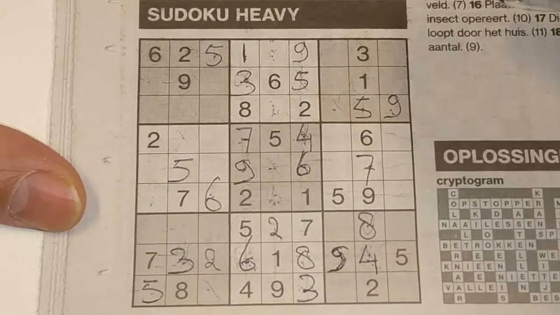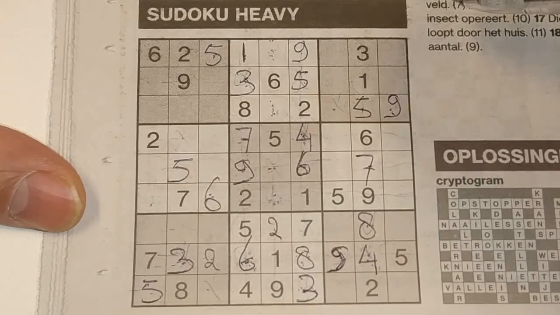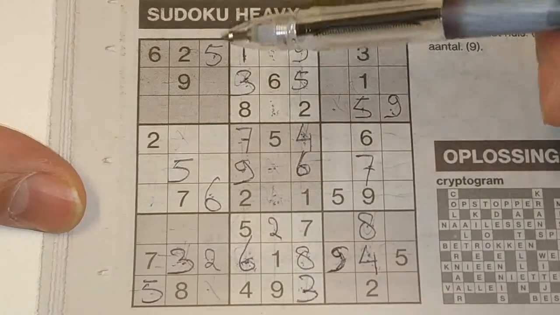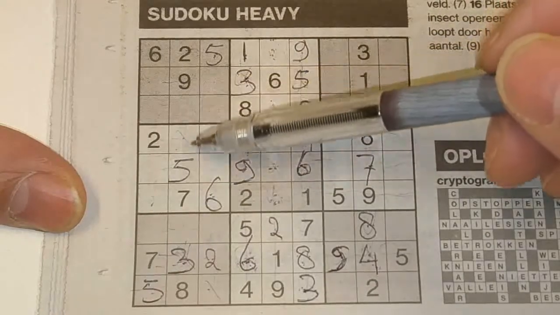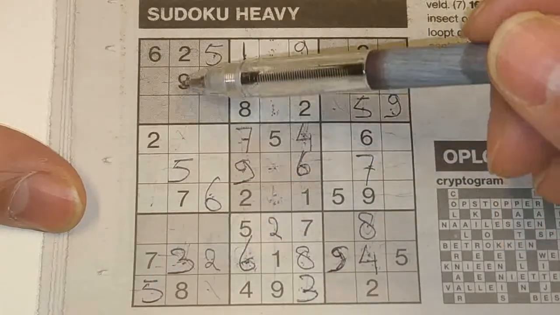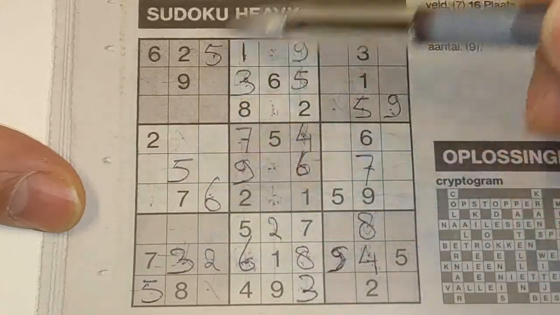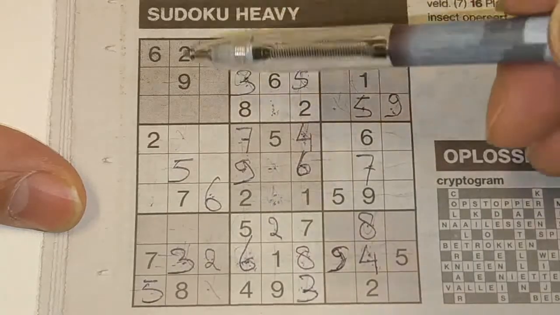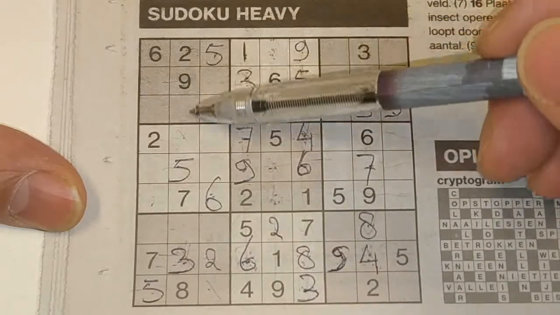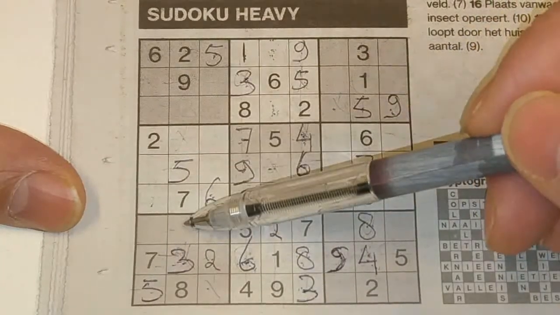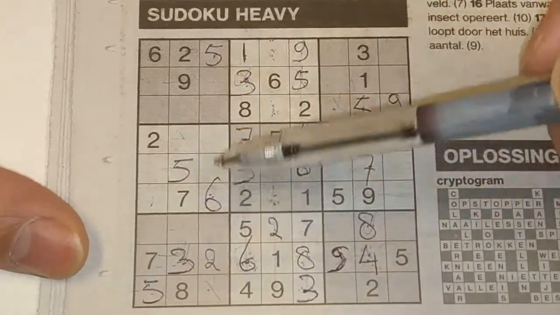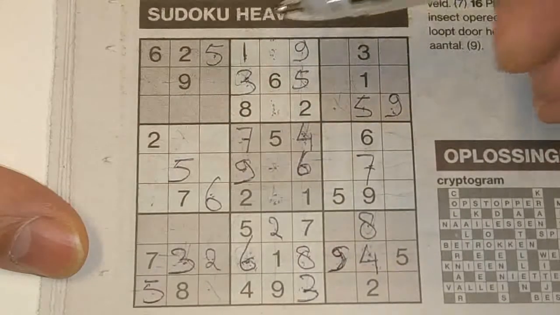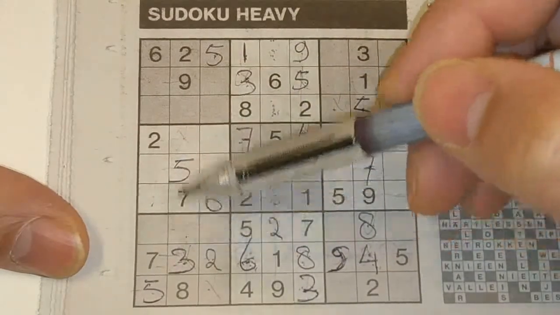Then 1, 4. I see here 3 missing numbers.